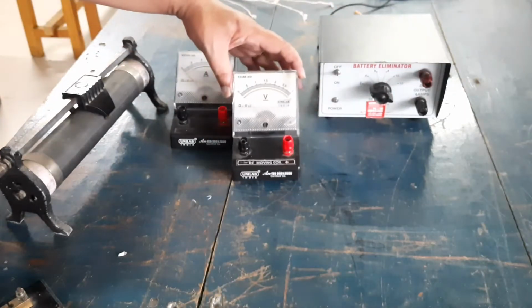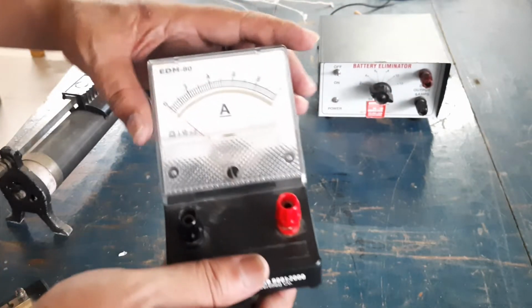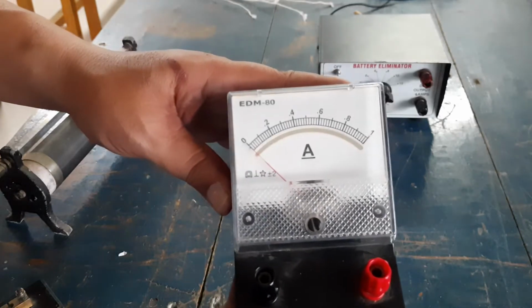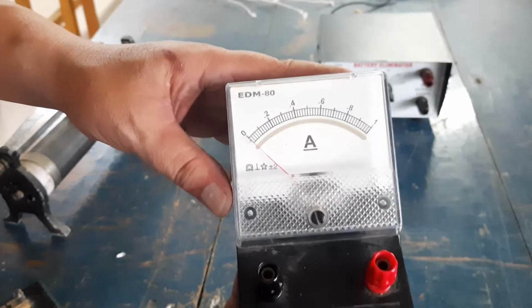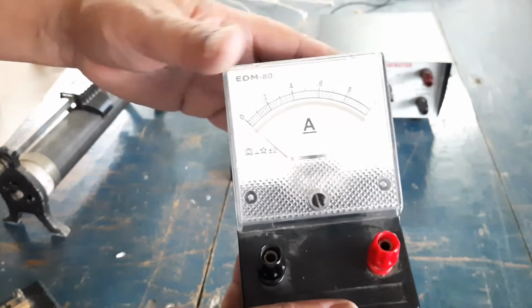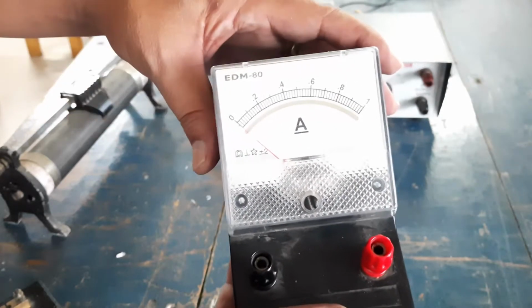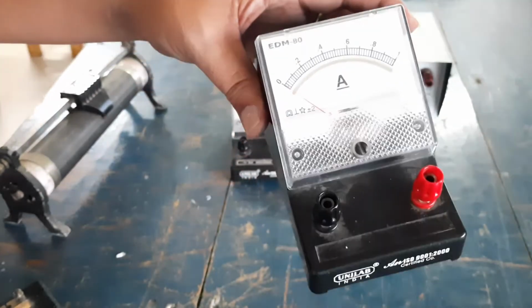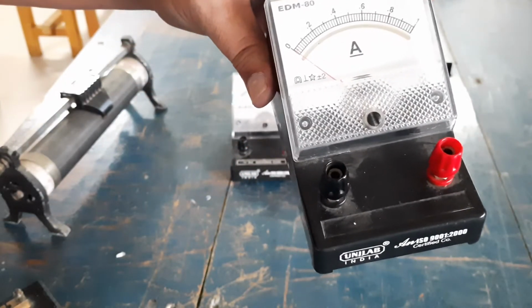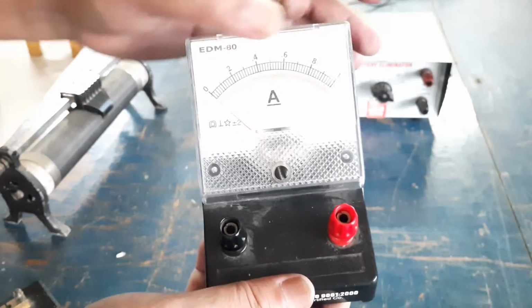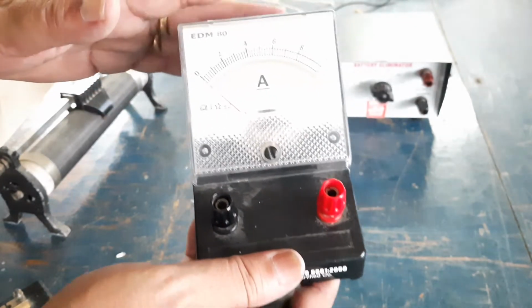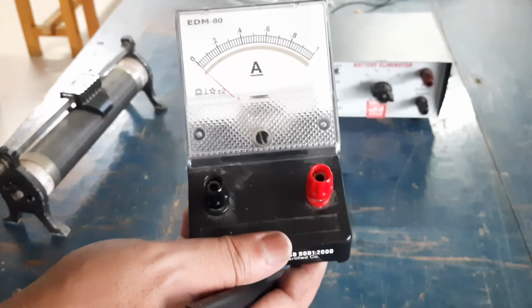I am taking another apparatus for measurement of current. This is called an ammeter, and we are going to use this ammeter. We are going to measure current up to 1 ampere, so this ammeter has a range of 0 to 1 ampere.